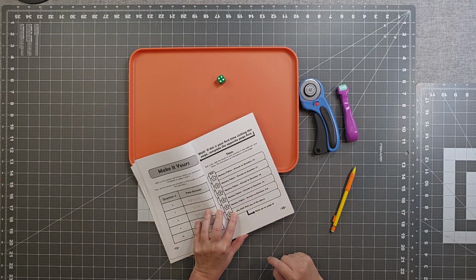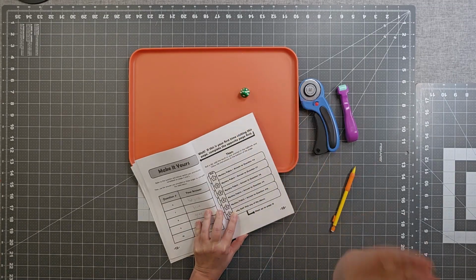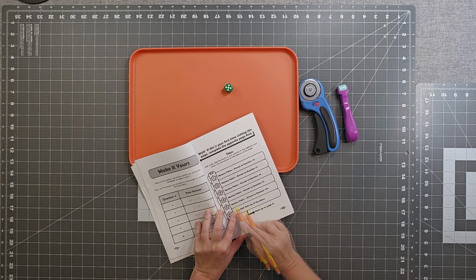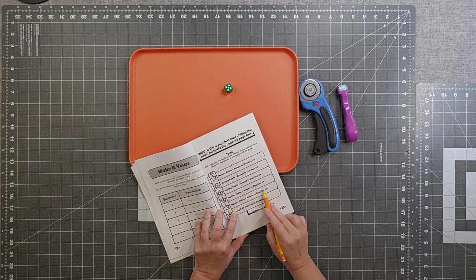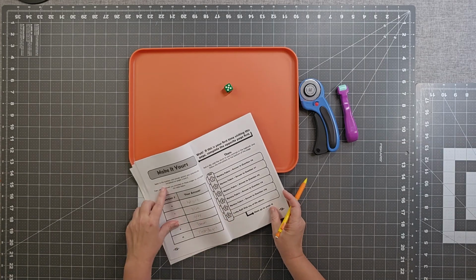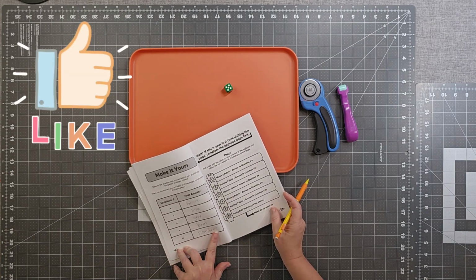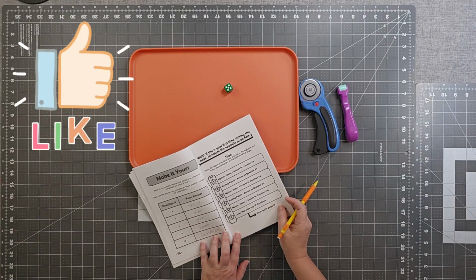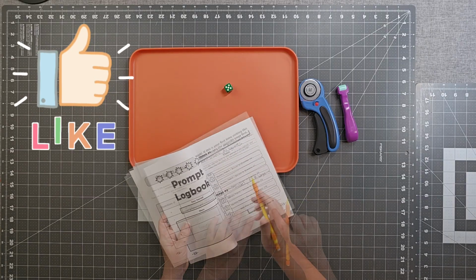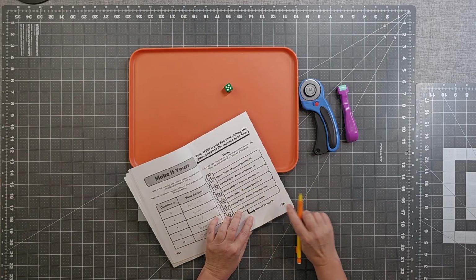Page 13 tells me that I need to roll again. And I got a 5. 5 tells me that my mystery fabric is the answer to question number 10. So over here, here's question number 10, and my answer was neon bright. I am going to write that in my prompt logbook. And it tells me I need to go to page 15.